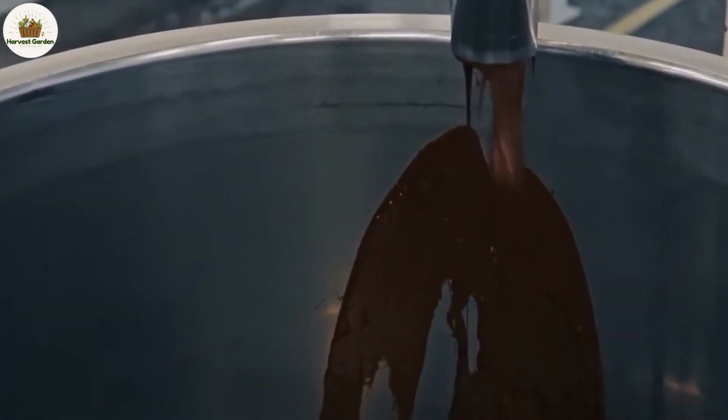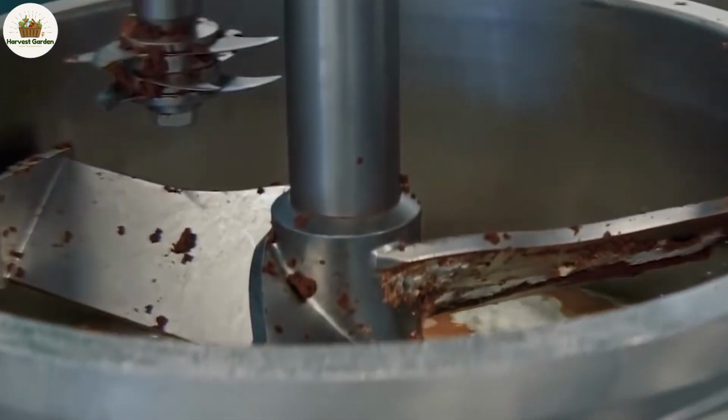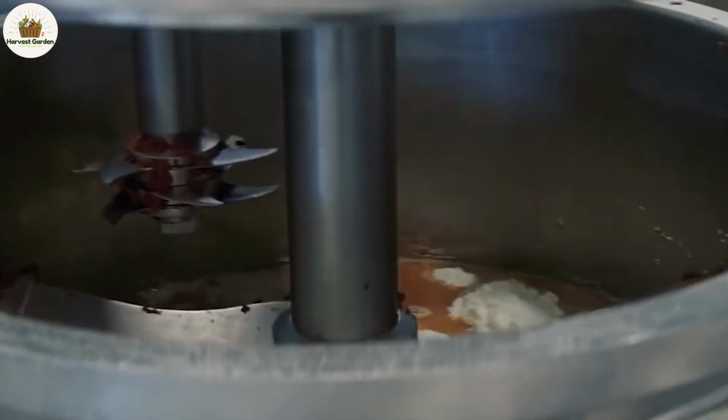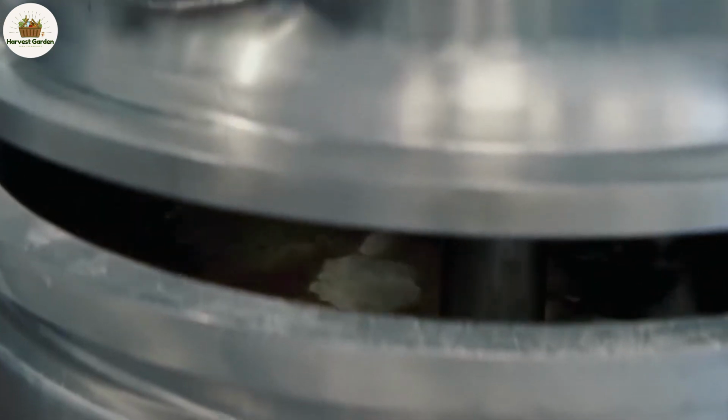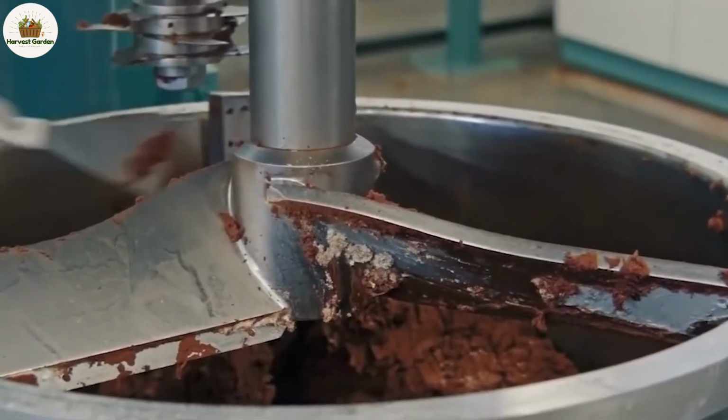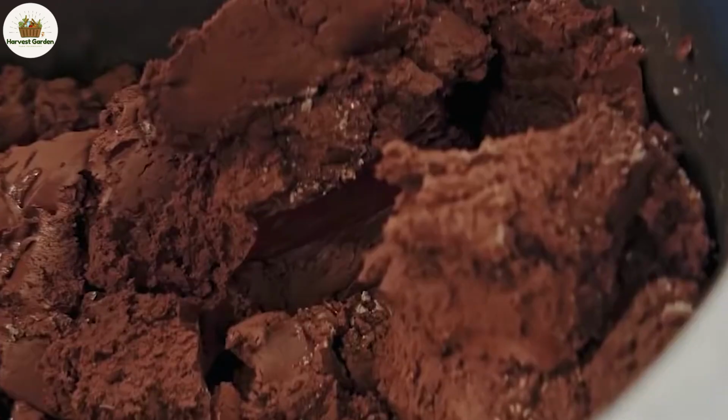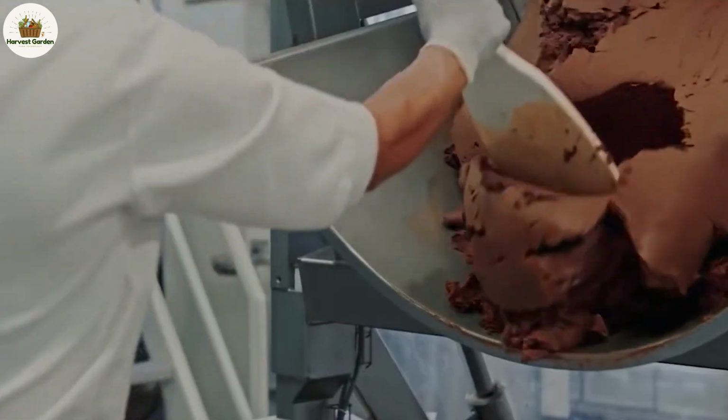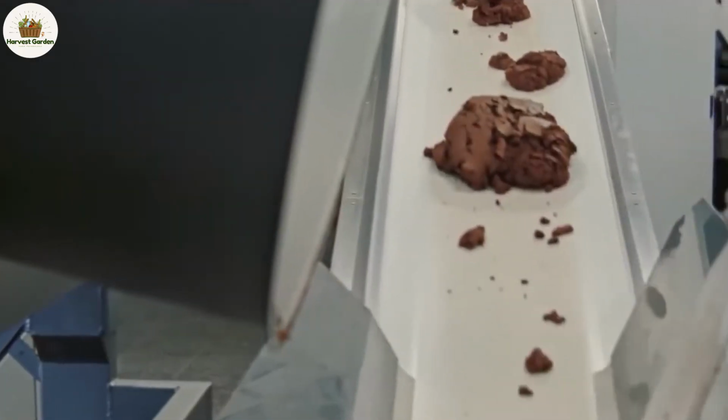In factories, the cocoa liquor is mixed with other ingredients such as sugar, milk, and additional cocoa butter to make different types of chocolate. The mixture is then refined to achieve a smooth texture. This refining process involves passing the mixture through a series of rollers to reduce particle size.